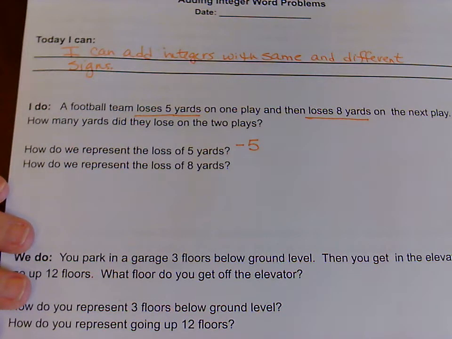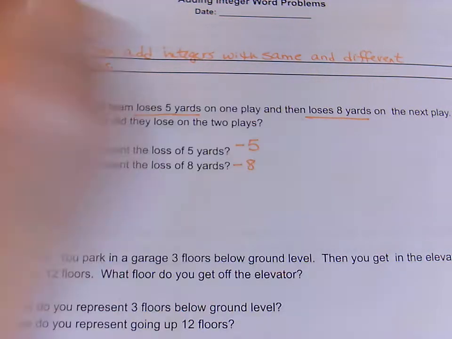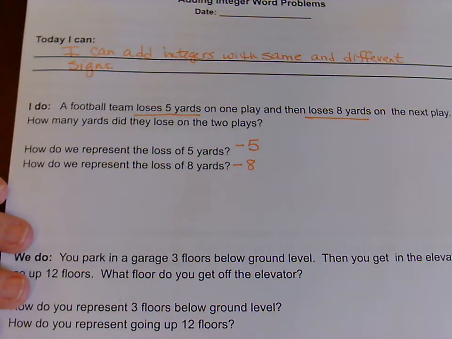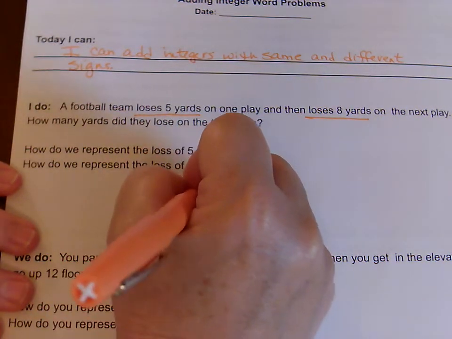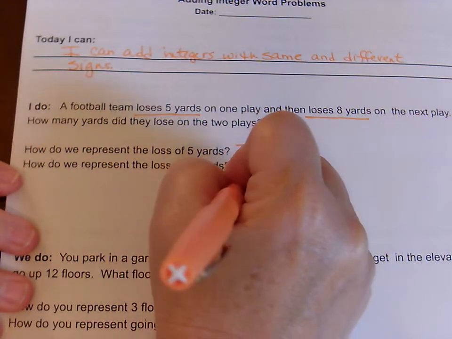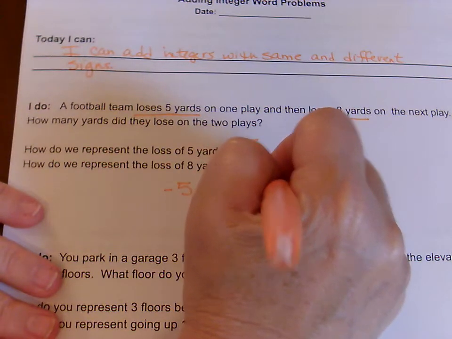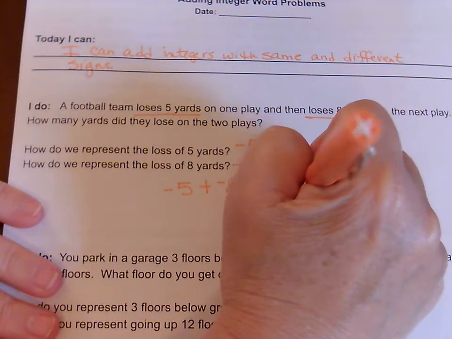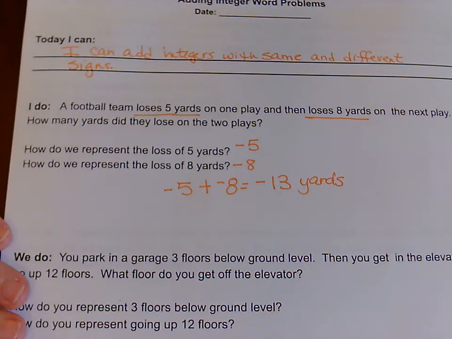And a loss of 8 yards is a -8. This is addition, so we're going to say a -5 plus a -8. They lost -13 yards. So that football team lost -13 yards.